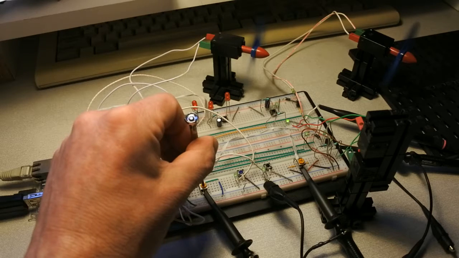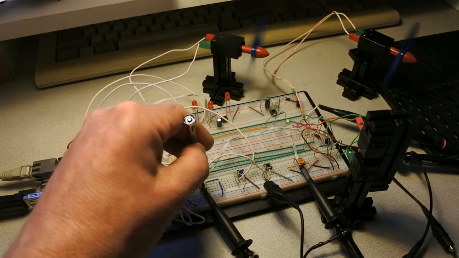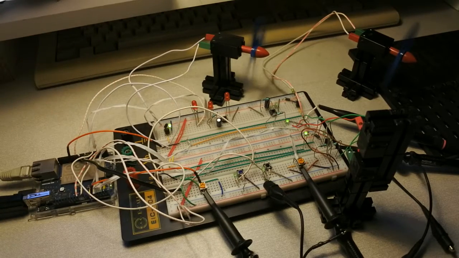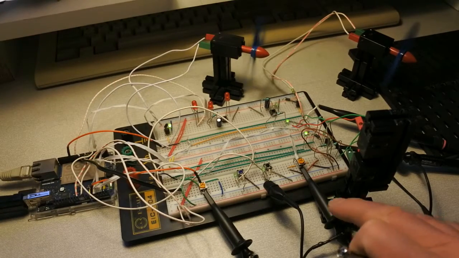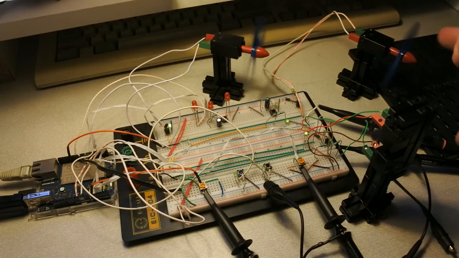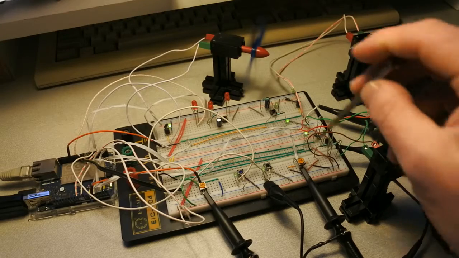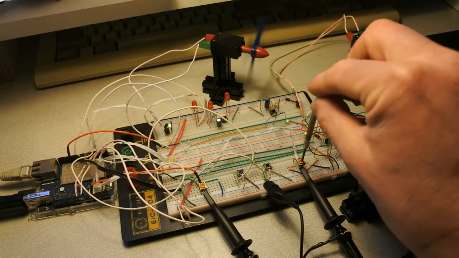Now I see it going faster and slower. Now I see it. Alright. So then it comes to that motor. Let's turn it like this so we can see something, or try to see.